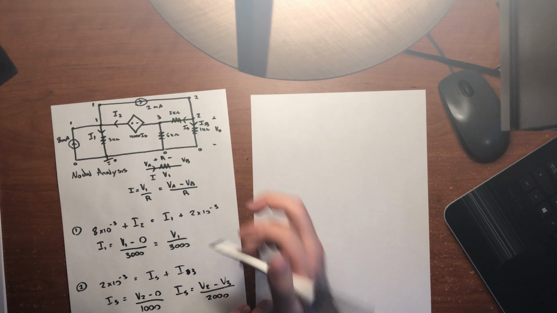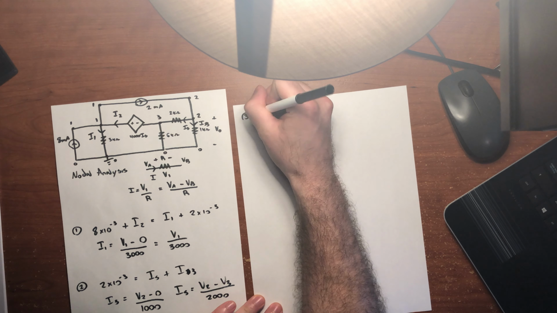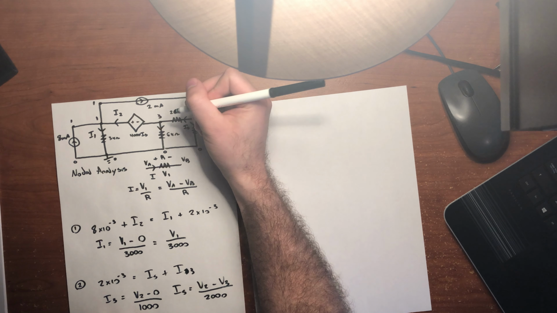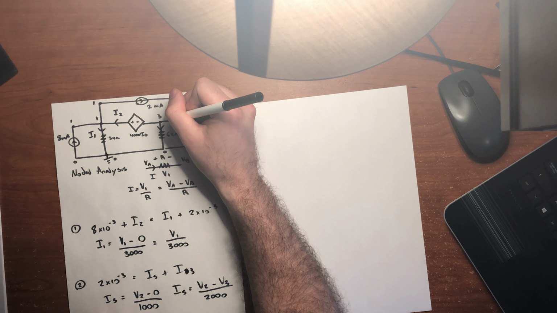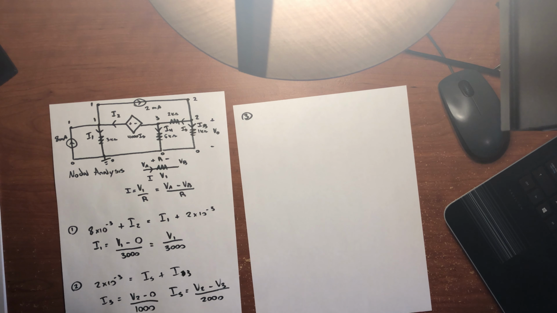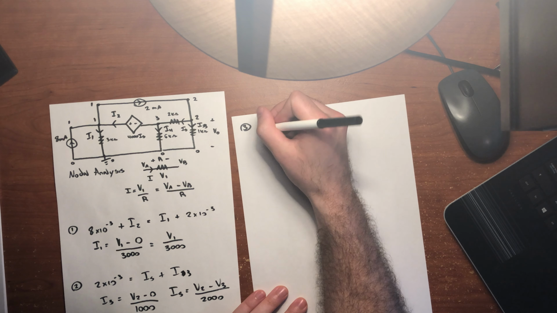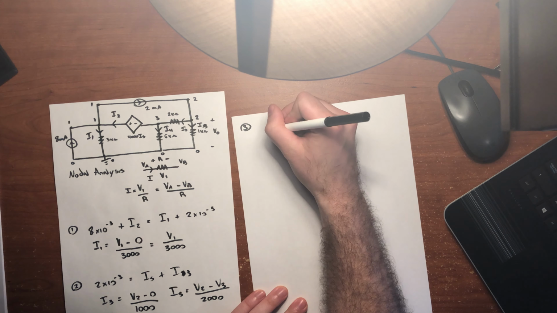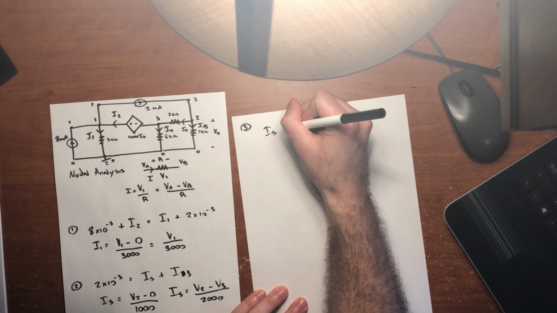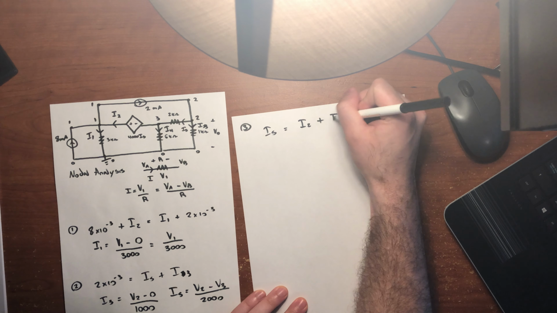Okay, so now let's look at 3. So node 3, we'll put this as over here. We'll put this as I4. So in node 3 we could do KCL again. So the current going in, which is IS, equals the current leaving, which is I2 plus I4.